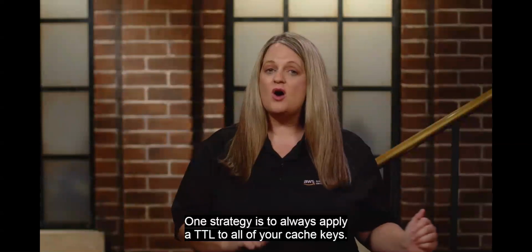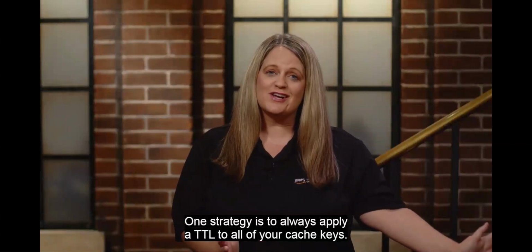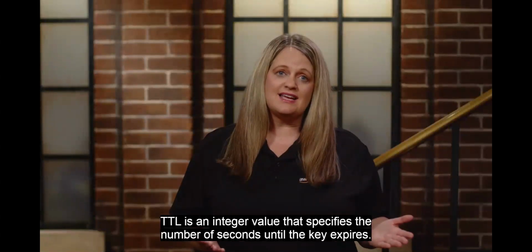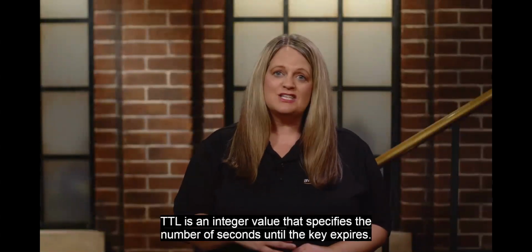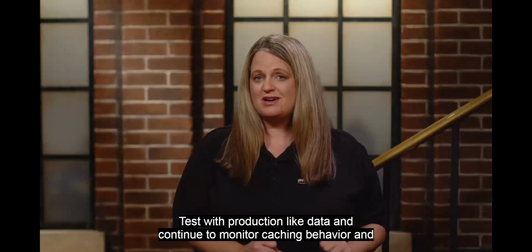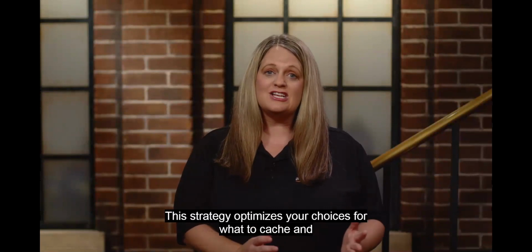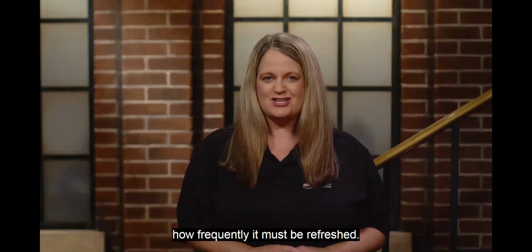One strategy is to always apply a TTL to all of your cache keys. TTL is an integer value that specifies the number of seconds until the key expires. Test with production-like data and continue to monitor caching behavior and application performance in production. This strategy optimizes your choices for what to cache and how frequently it must be refreshed.